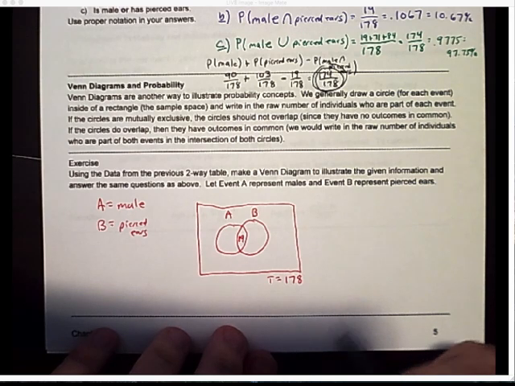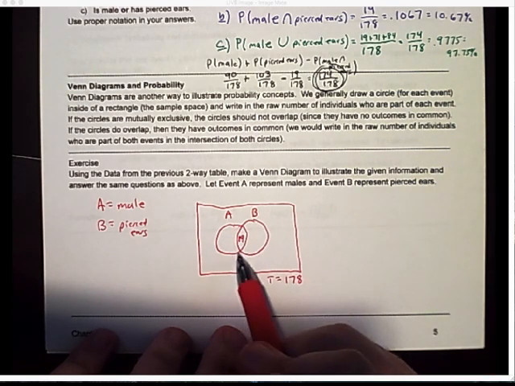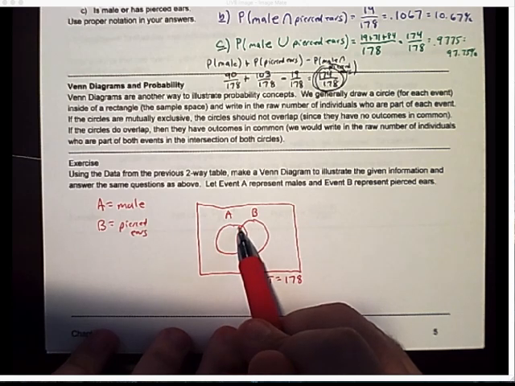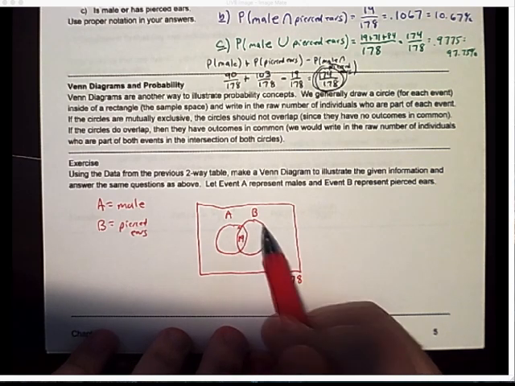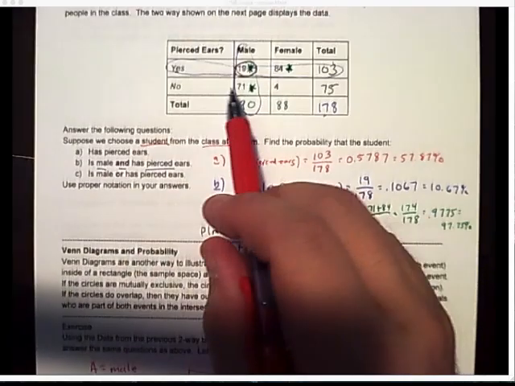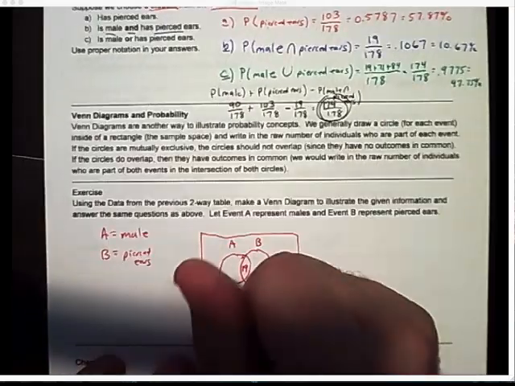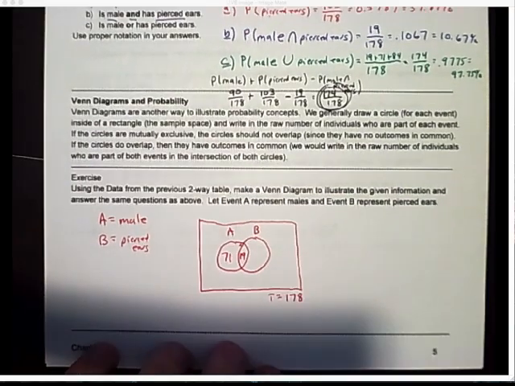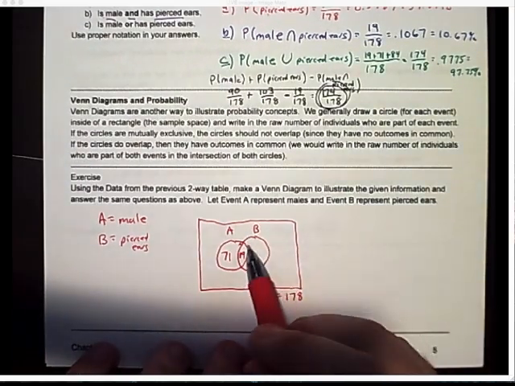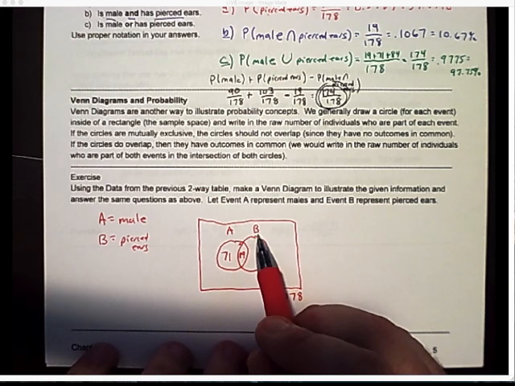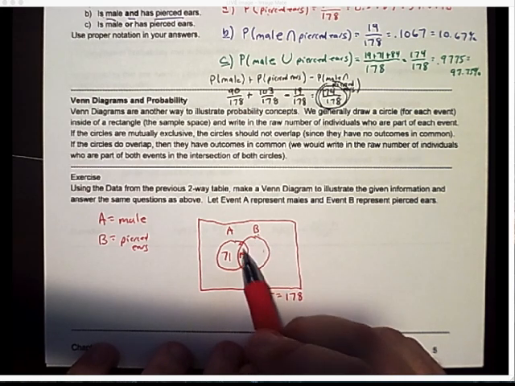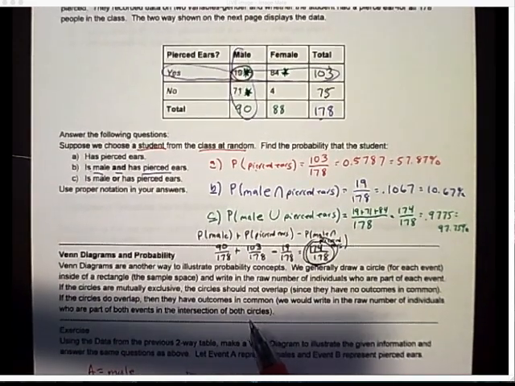All right. Now, what about this other part of A? That would be people that are males, but they don't have pierced ears because they're not part of circle B. So how many are male and said no? That's 71. All right. Now, what about over here? Event B is having pierced ears. So the 19 people are the males that had pierced ears, but we haven't thought about the females that have pierced ears.